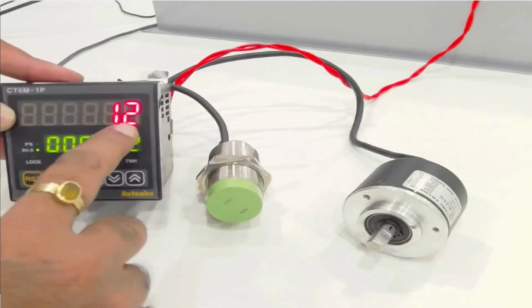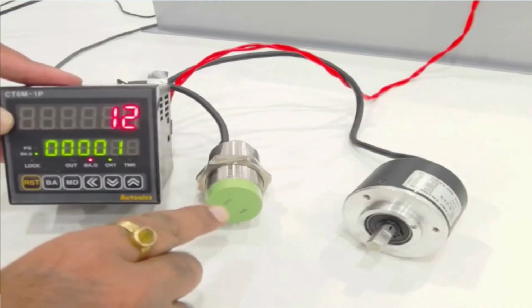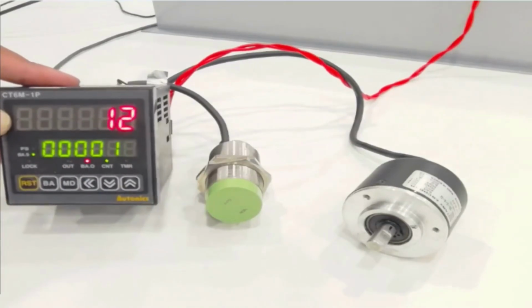So if I want to reset this value now, I need to give a batch reset input, which I can give through this capacitive sensor.